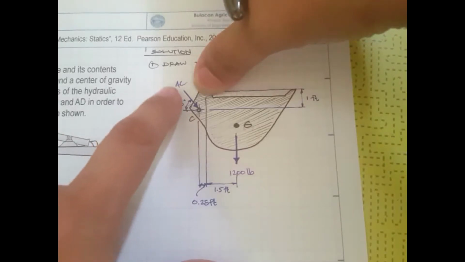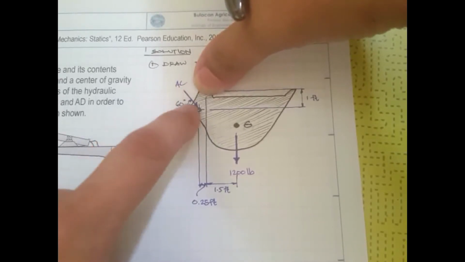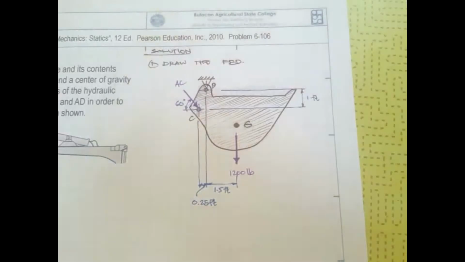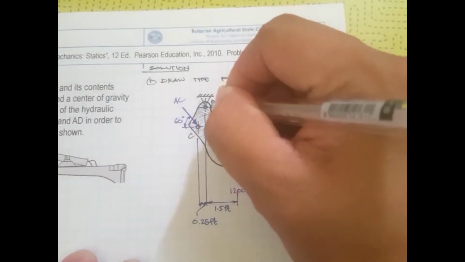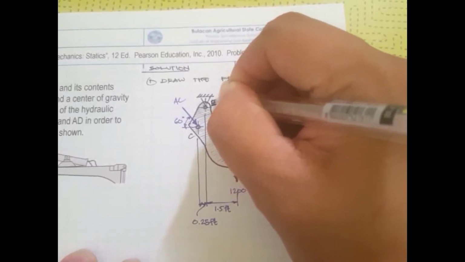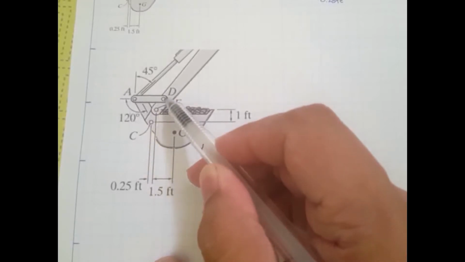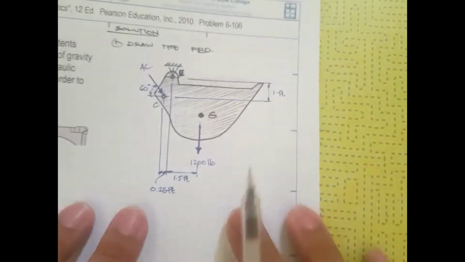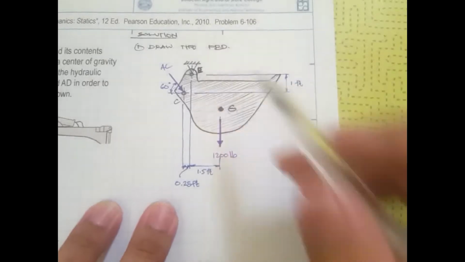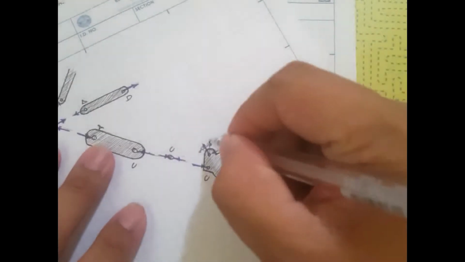Take note that this one should be expressed in terms of their components X and Y. By the way, this should be E. This is not point D, but rather this is just E. Here this is C, this is E, and the D is right here. So this one should also be E.